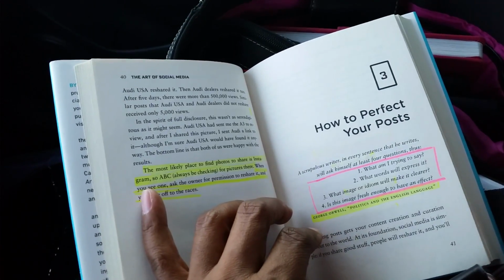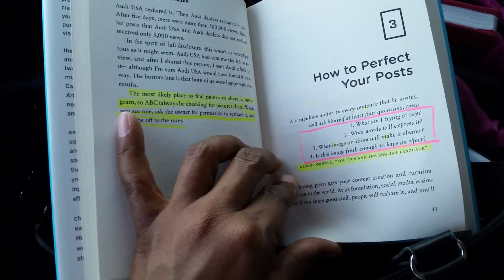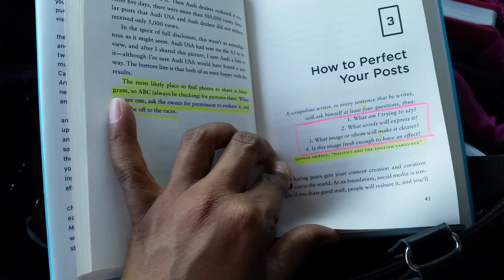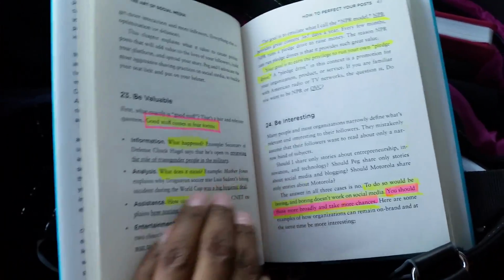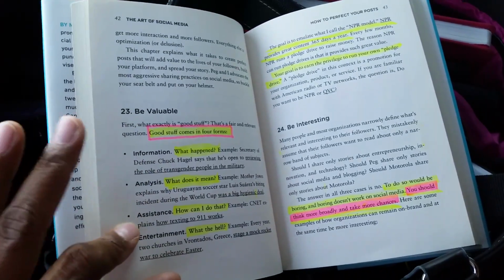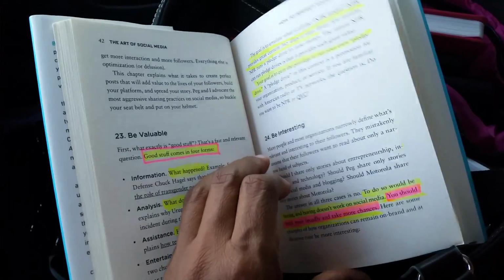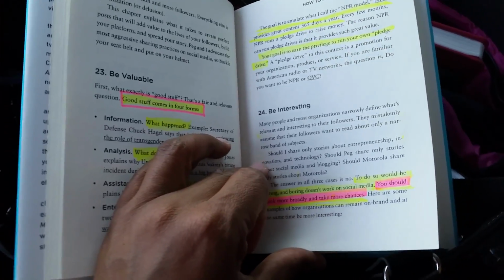Now, I did that on the 4 questions that you should ask yourself. What am I trying to say? What words will express it? What image or idiom will make it clearer? Is this image fresh enough to have an effect? Be valuable, and he tells you how to do that. Good stuff comes in the form of information, analysis, assistance, and entertainment. Be interesting. You should think more broadly and take more chances.